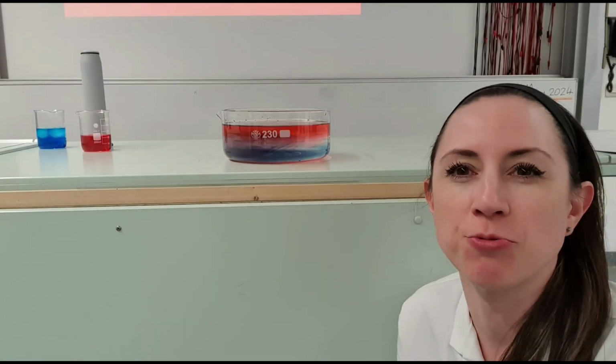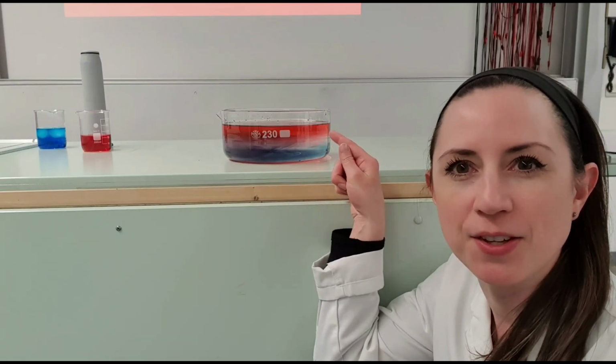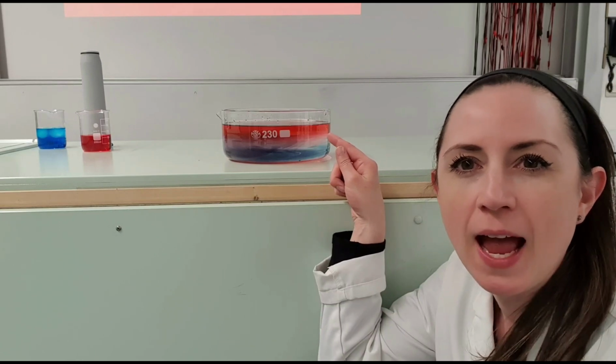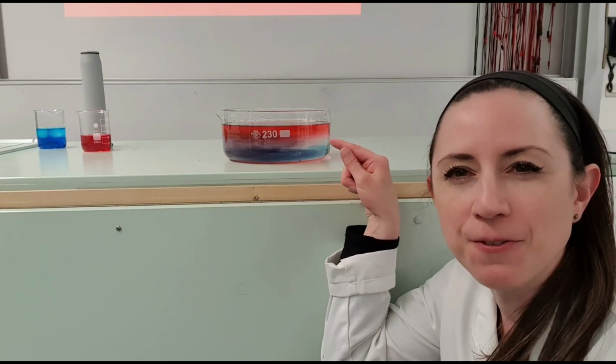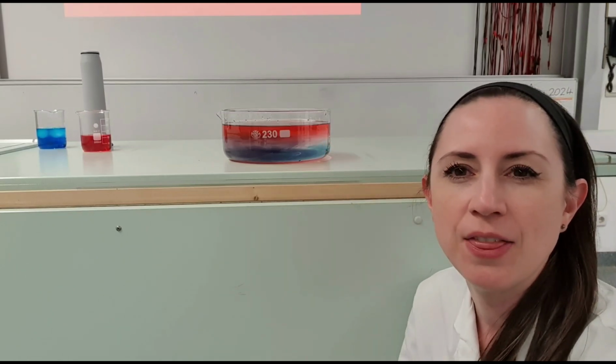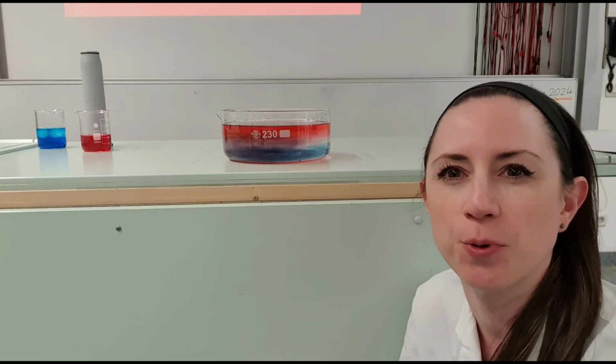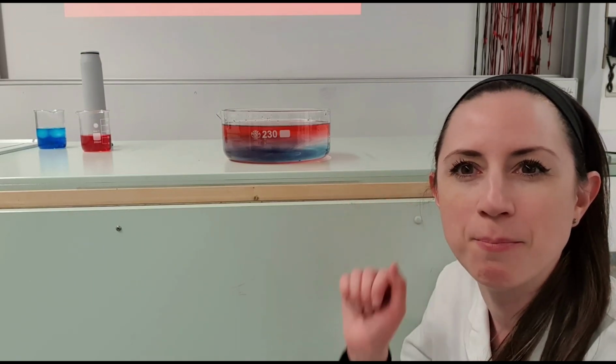So this has worked really, really well. The red hot water has stayed at the top where it was before, and the ice cold blue water has sunk to the bottom. And if you can just see in the middle, there's a colourless strip where the tap water was that we poured the waters into. So you've got red, nothing or no colour, and then blue.